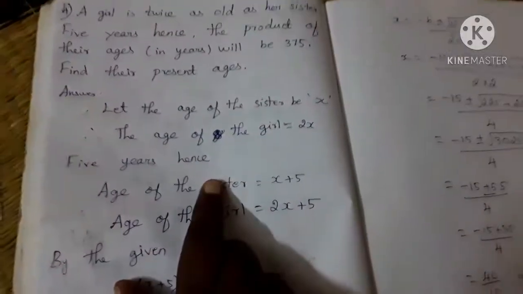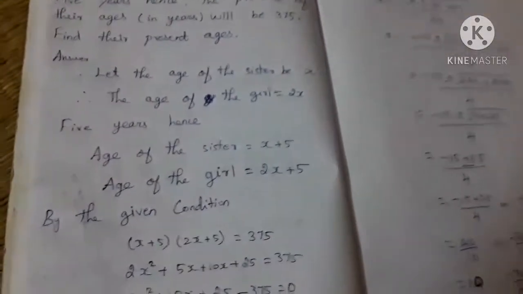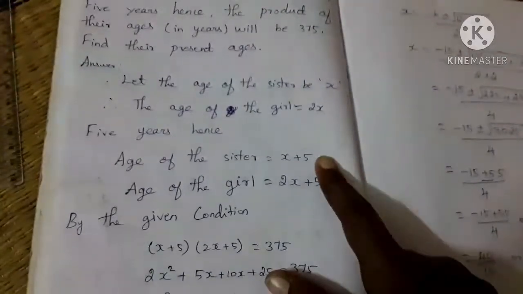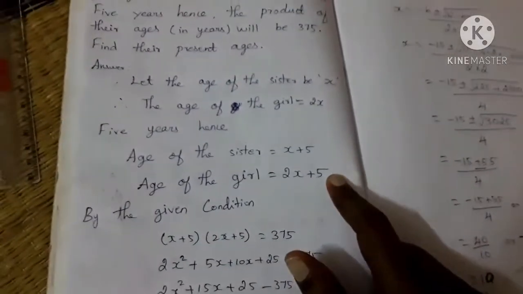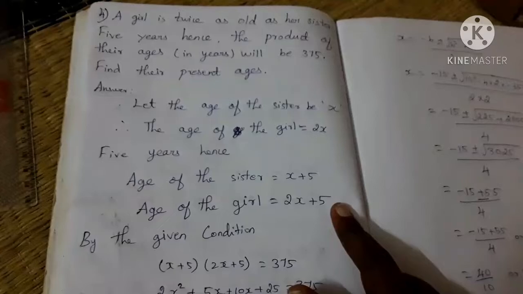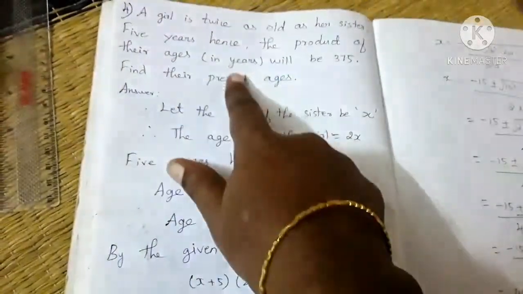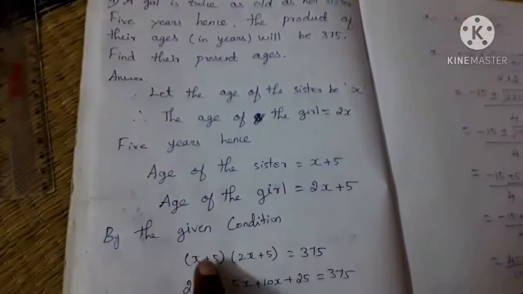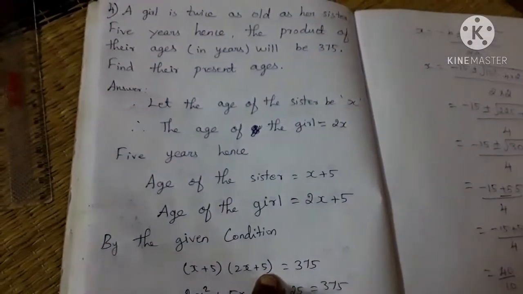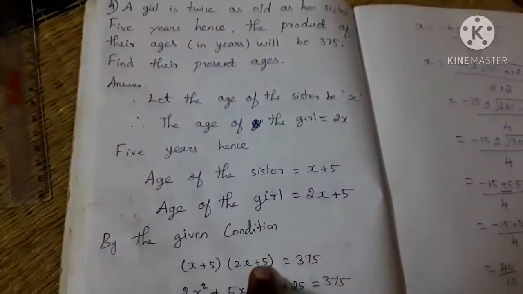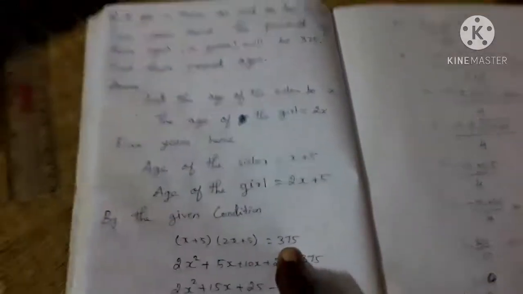5 years hence means after 5 years. Her sister's age will be x plus 5. The girl's age will be 2x plus 5. Next, what is the given condition? The product of their ages. Product means what we have to do? Yes, we have to multiply. The product of their ages will be 375.